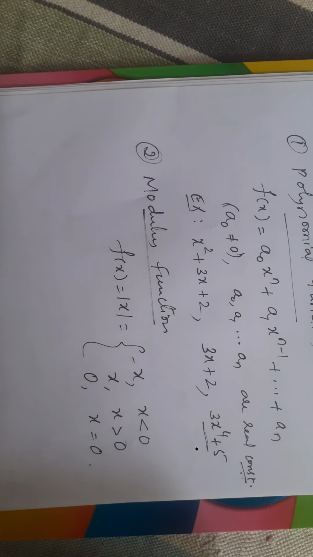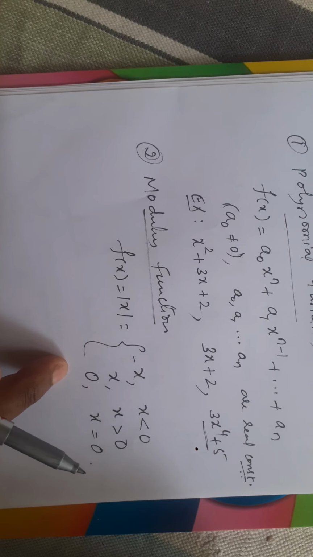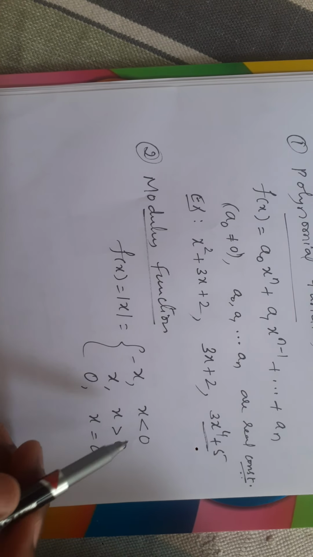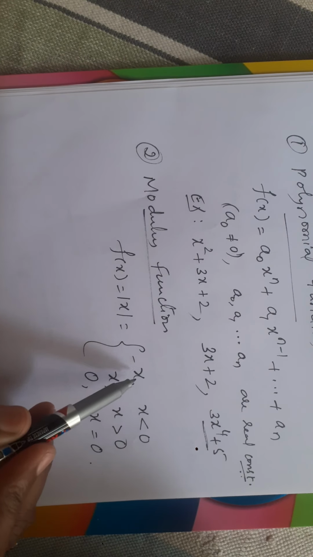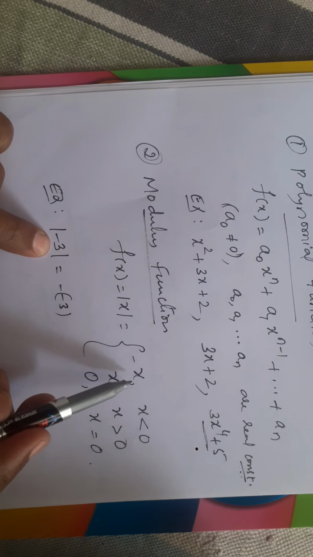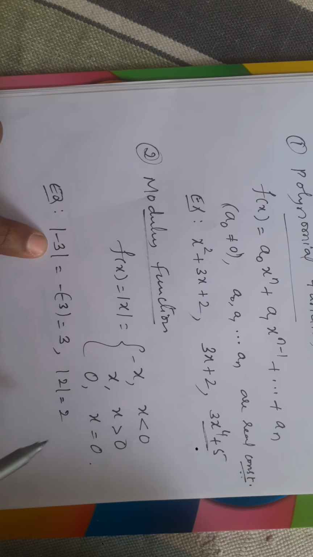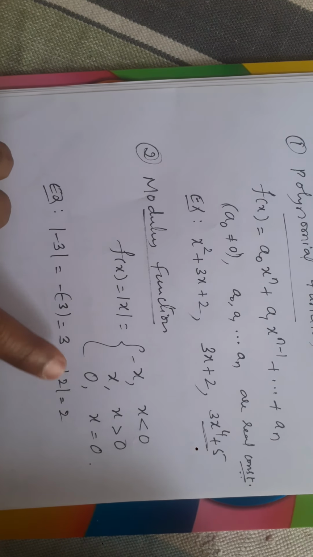This means the outcome of the modulus function is always positive. You can take any example. If I choose a negative number, it will be minus x, so minus of minus becomes positive. Say for example, I will choose minus 3. Modulus of minus 3 is minus of minus 3, because x is negative, so by the definition minus x, it is plus 3. If I choose modulus of 2, it is plus 2 itself. Therefore, the outcome of the modulus function is always positive.